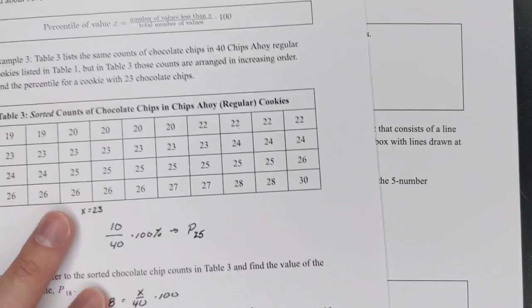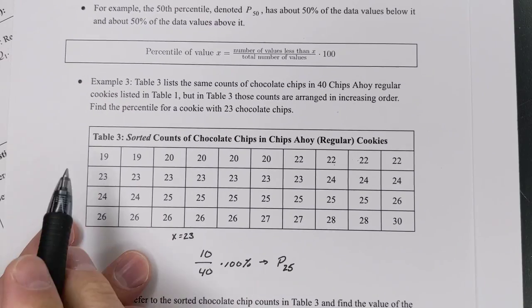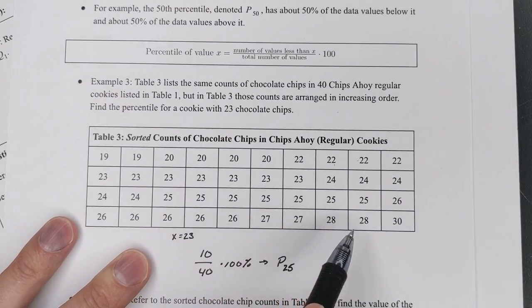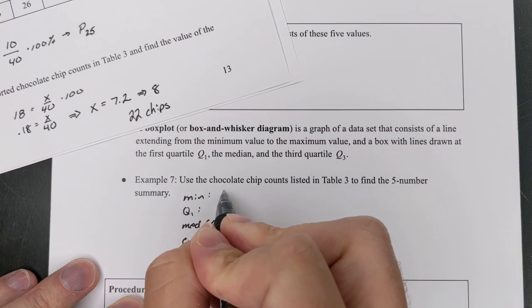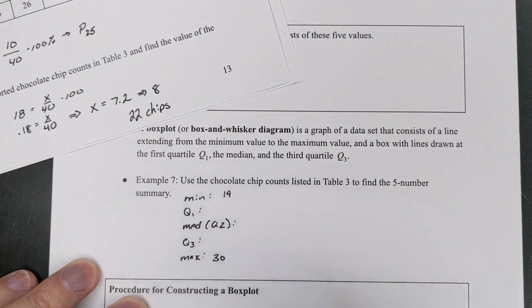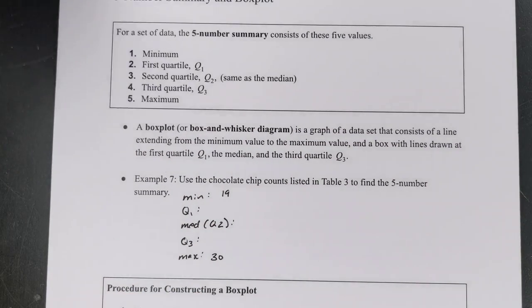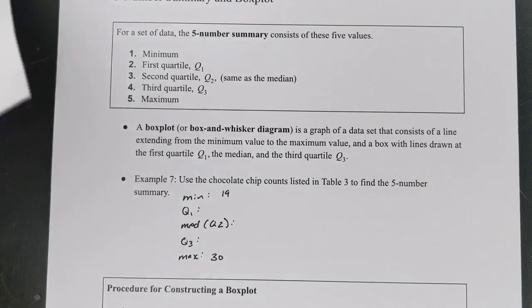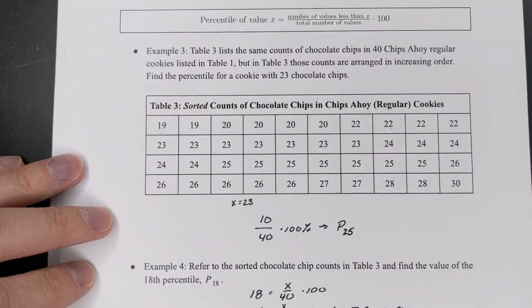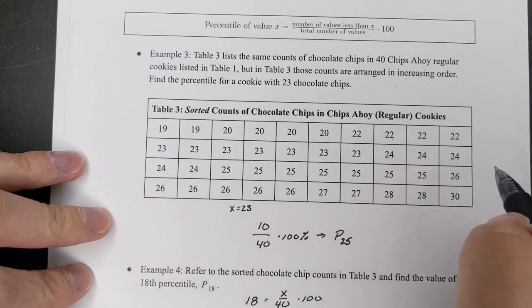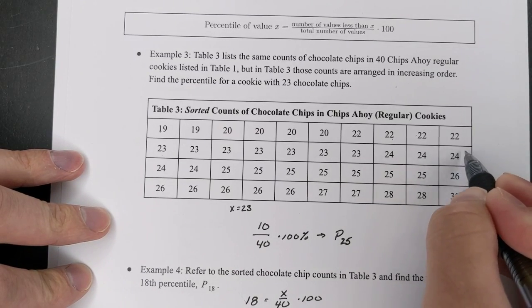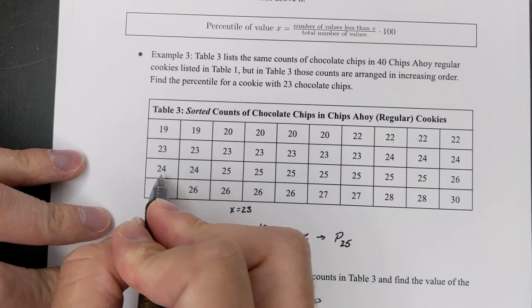So min and max are the easiest ones to find. They're the least and the greatest. So minimum is 19, maximum is 30. Now, the median is the next one you find. It's the number in the middle. So I have 40 numbers. So the middle number is between the 20th and the 21st.